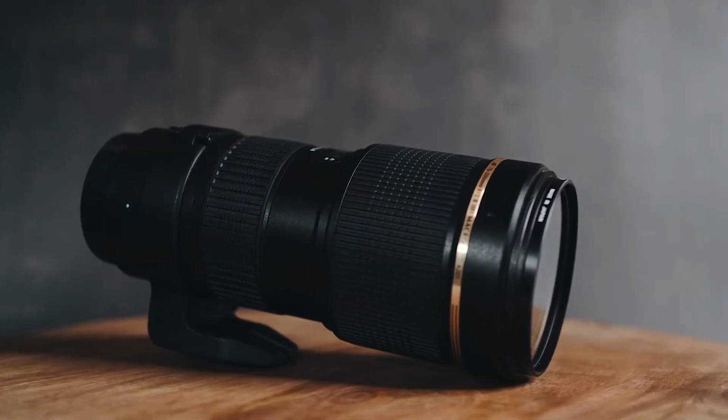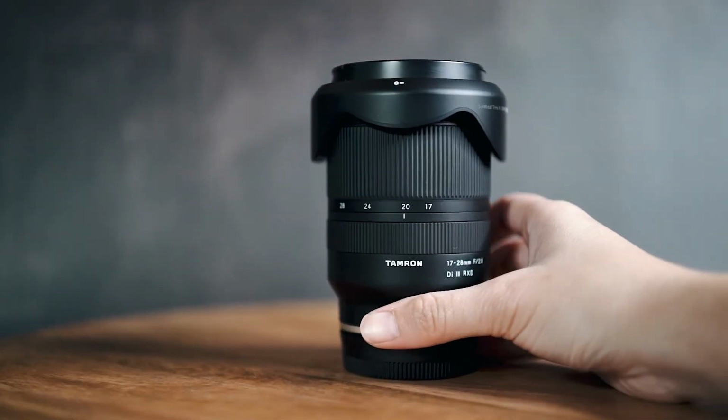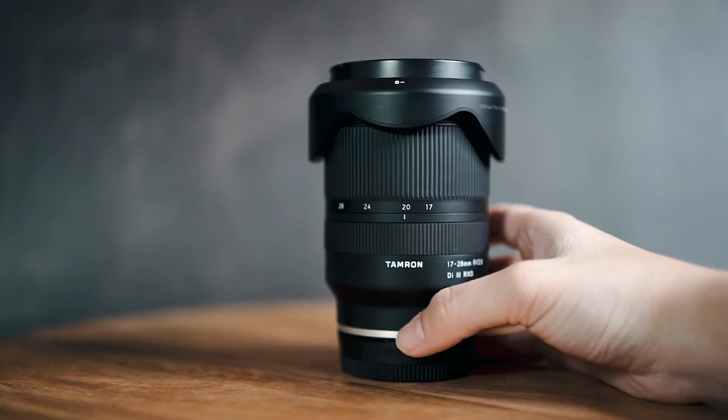When people think of these type of lenses, they usually picture ones like this, a 70 to 200mm telephoto lens. Another type of lens is a Tamron 17 to 28. This is one of my favorites. It's considered a wide angle type.